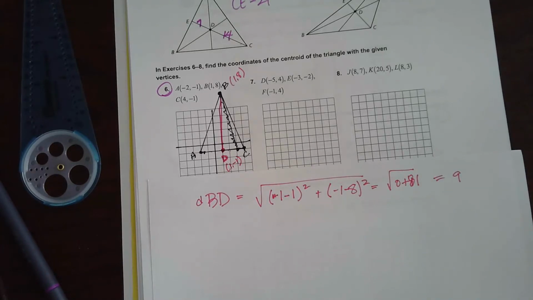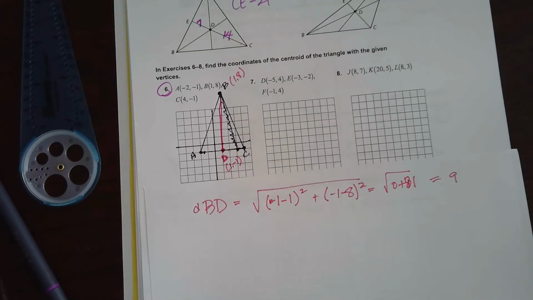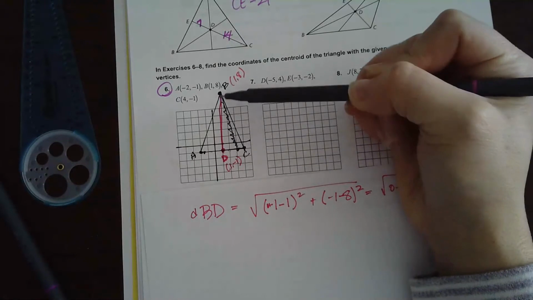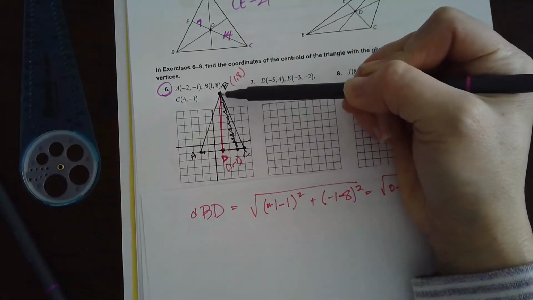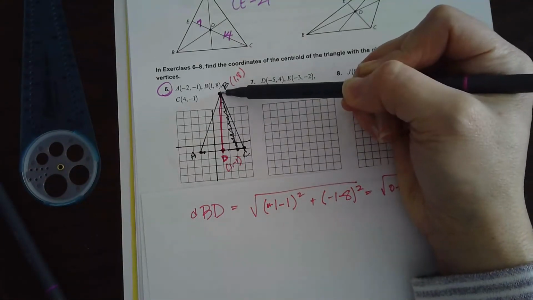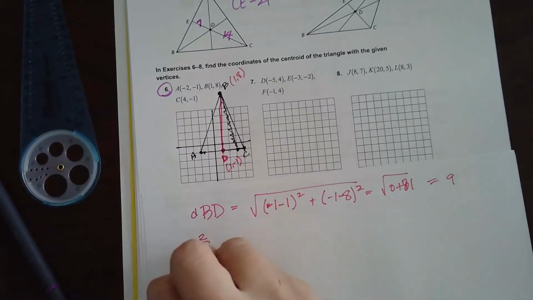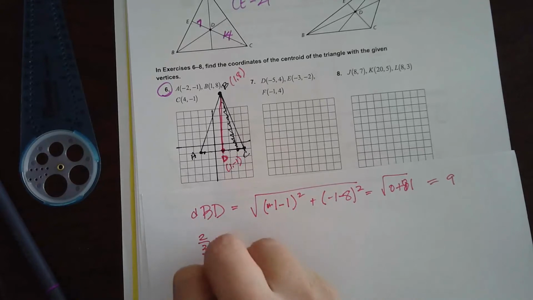The next thing I'm going to do is, I know the centroid is 2/3. If this is the whole distance, I know that the centroid is located, if I start from B, 2/3 the distance. So I'm going to do 2/3 the distance of B to D.